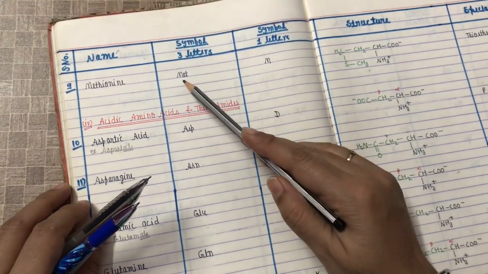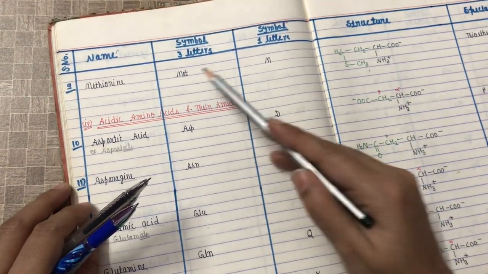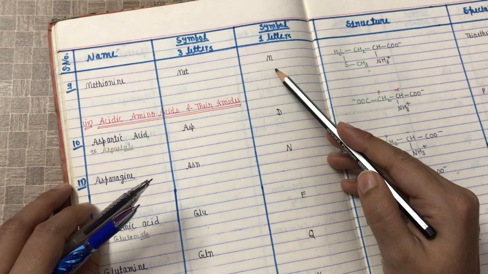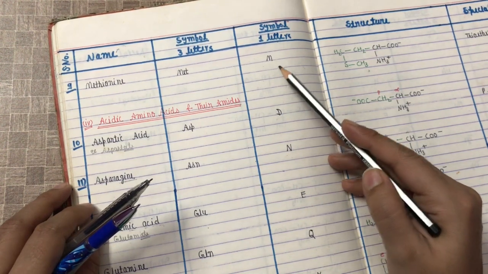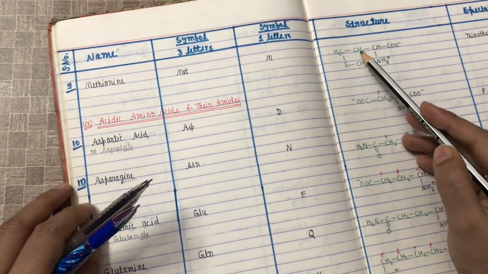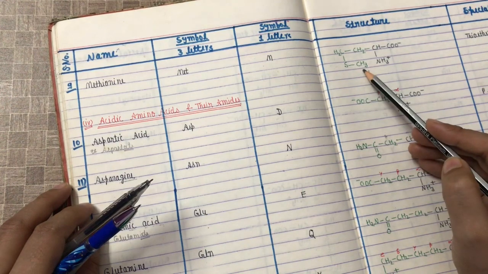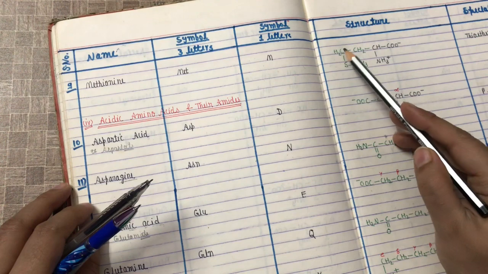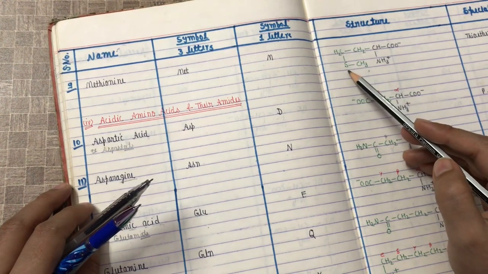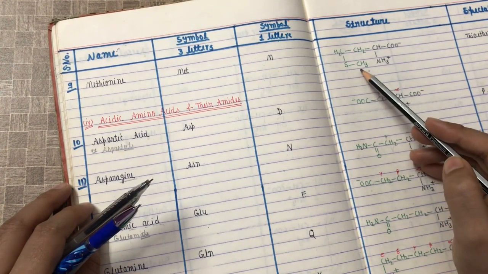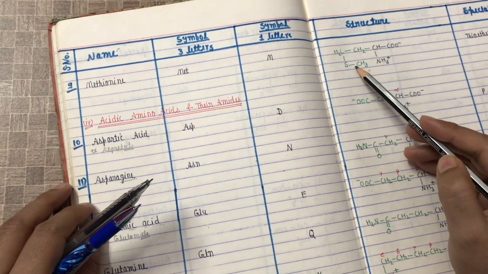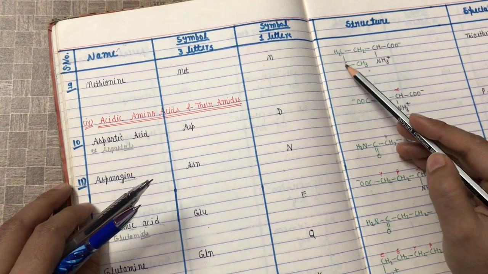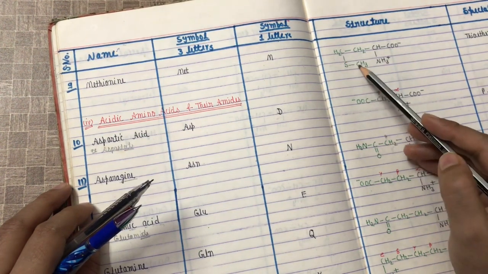The three-letter symbol of methionine is MET. The single letter abbreviation of methionine is M, and the side chain contains CH2, CH2, S, CH3. First, second, third, fourth: the fourth carbon contains a sulfur group and a CH3. So the sulfur is here in between these two groups.